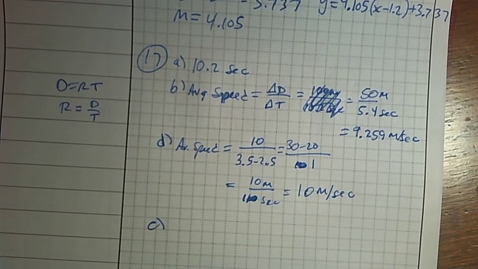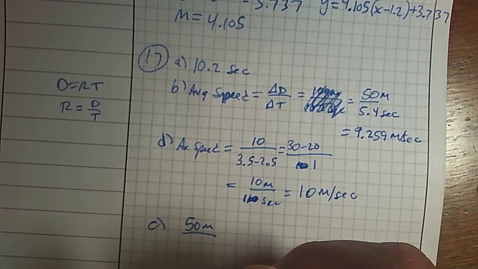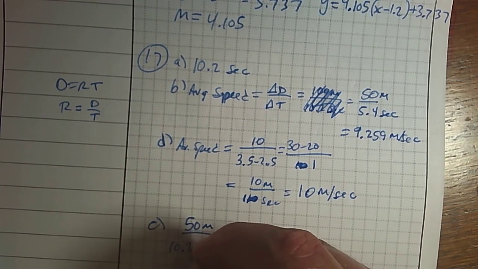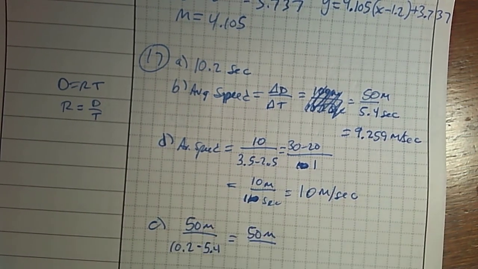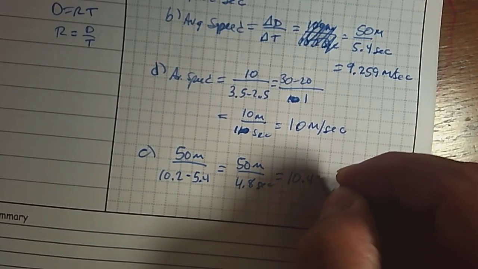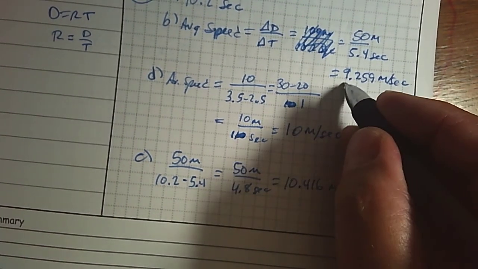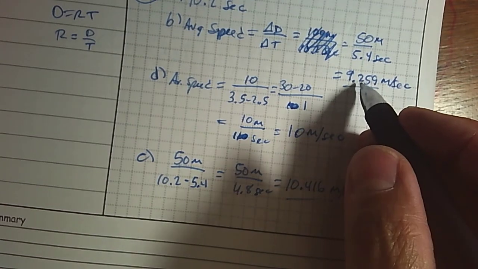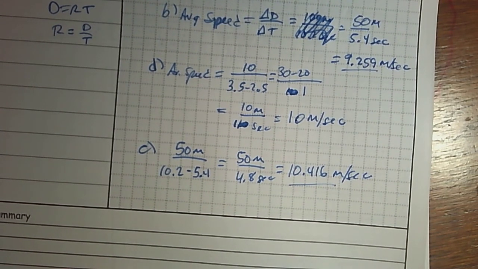Skipping C. Sprinter speed over the second 50 meters. For the second 50 meters, they covered 50 meters, and you would go 10.2, subtract 5.4. That's how much time it took. So 10.2 subtract 5.4 is 4.8. Then divide in your calculator: 50 divided by 4.8 is 10.416, and you can truncate. Comparing this to the first 50, was he going faster in the first 50 or the last 50? You can tell that these sprinters go as fast as they can, but they slow down a little bit in the second 50.